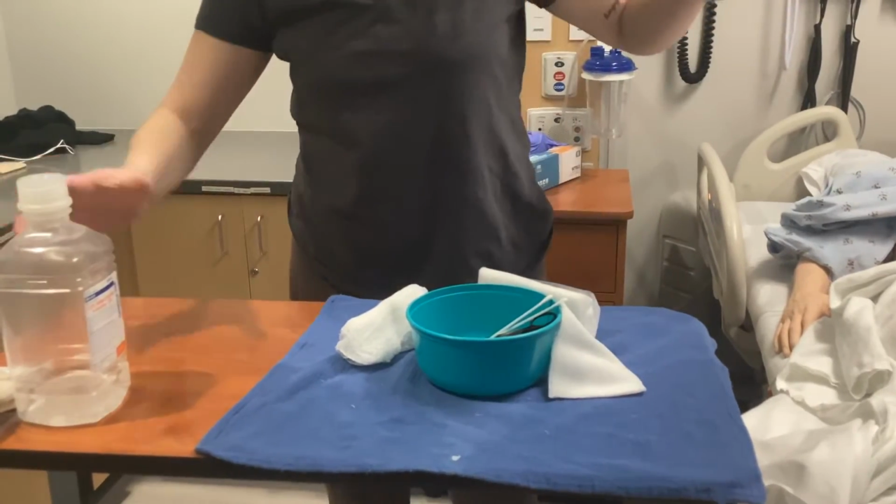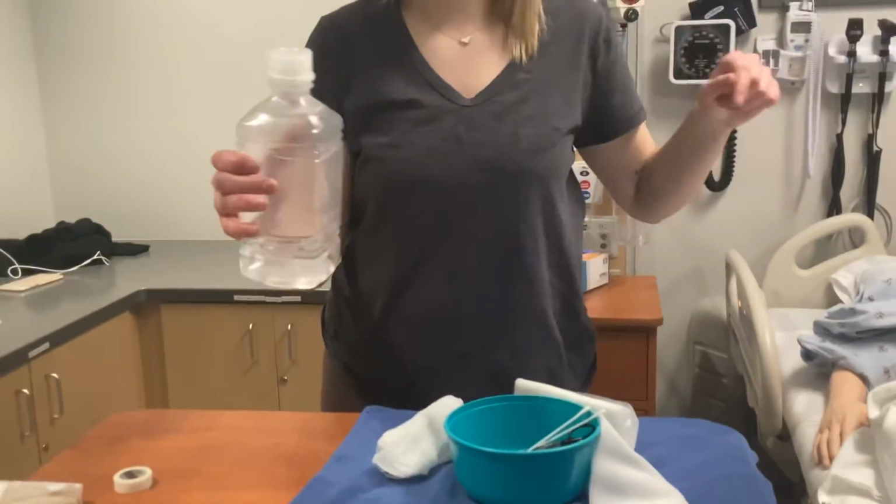All right, now I'm going to pour the saline. Make sure the label is up top with my hand over the label.